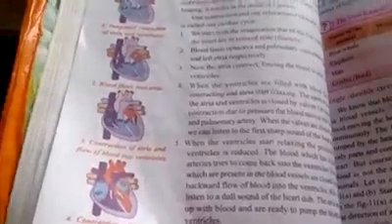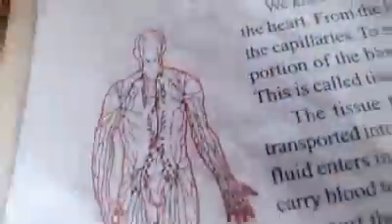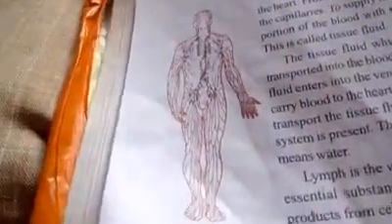Lub and dub. So this cardiac cycle is very, very important. One time carefully observe the diagrams and sequences of this cardiac cycle. Okay, and you have to concentrate on single circulation and double circulation. Okay children, so this is about the circulatory system.